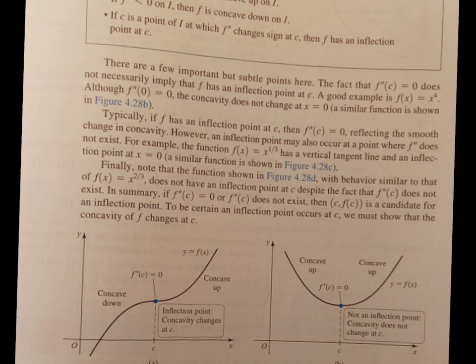It's just a candidate, so we'll have to test the second derivative on either side of our potential inflection points to see what it produces. Another thing they say is that usually it happens in a smooth change, but it doesn't have to be. It could also be where the derivatives don't exist.